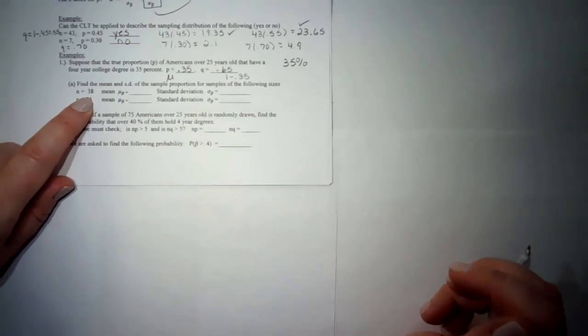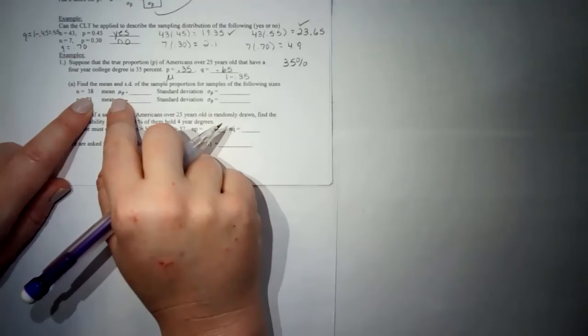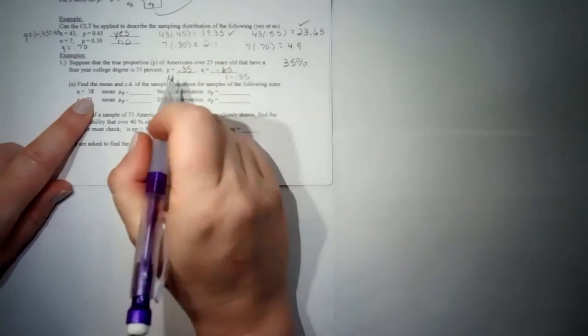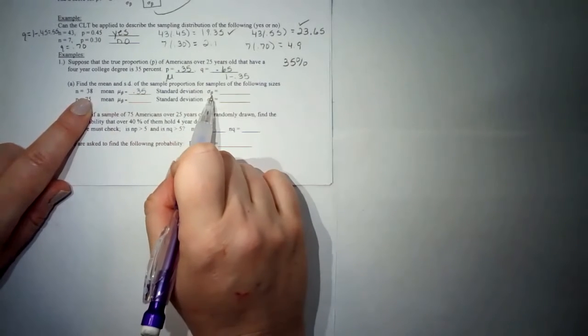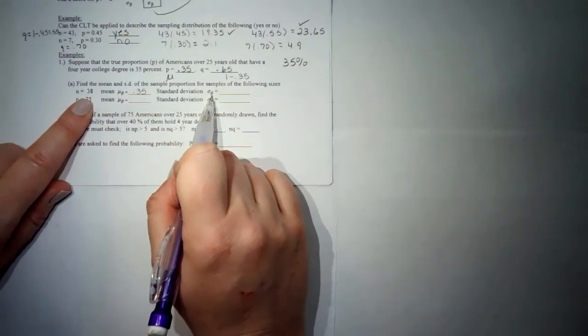All right, now we have 2 little parts of the question that we want to answer. So part A, find the mean and standard deviation of the sample proportion for the samples below. Okay, so first thing they want is if our sample is 38, what's the mean? Well, does the sample size have anything to do with the mean? No, we know what our mean is. It's 0.35. It's going to be 0.35 no matter what the sample size is. The sample size controls the standard deviation. That's the situation, right?